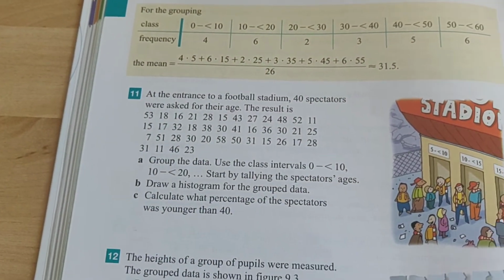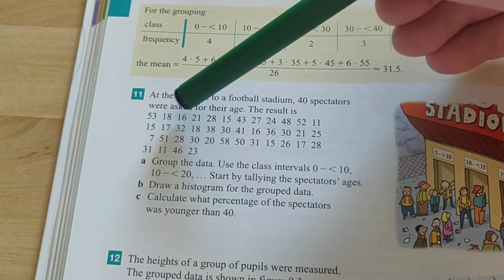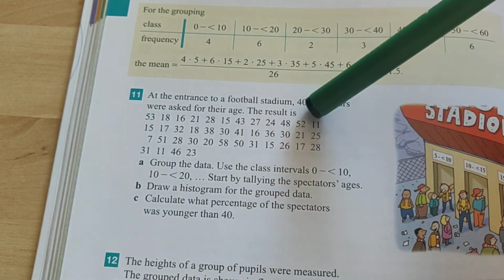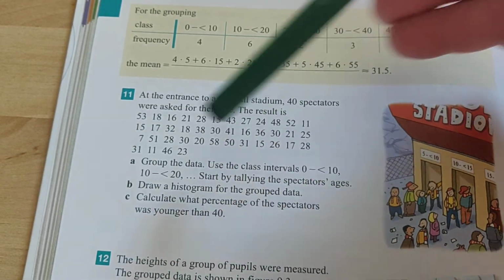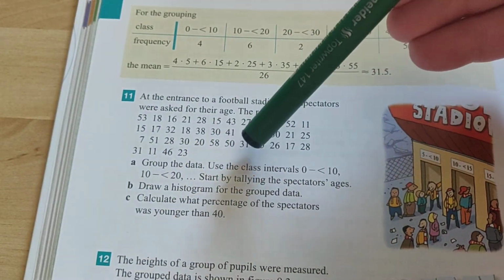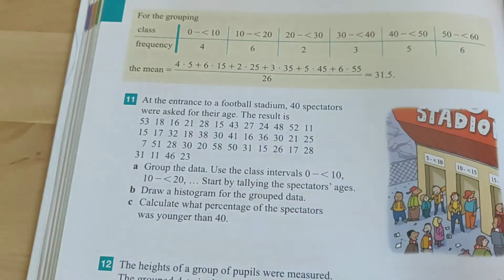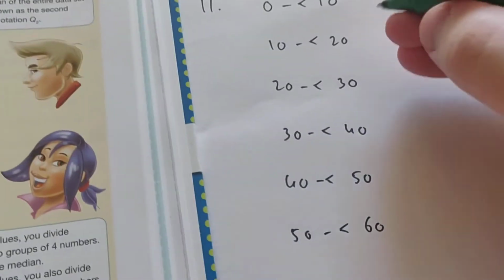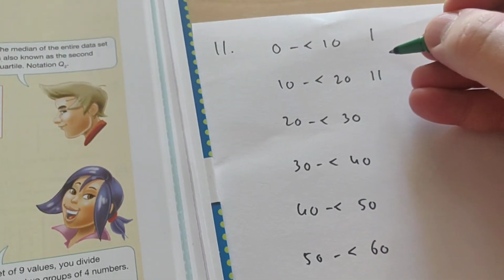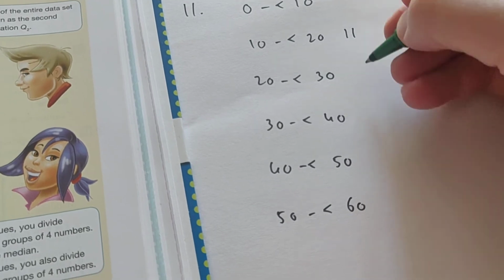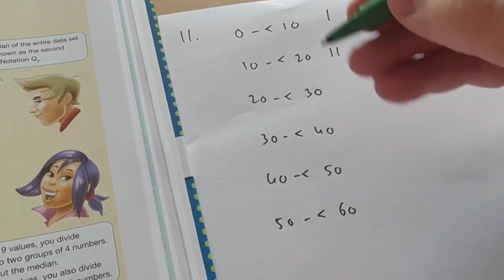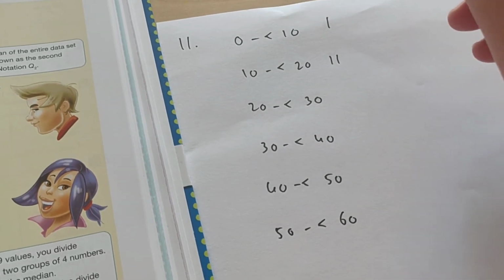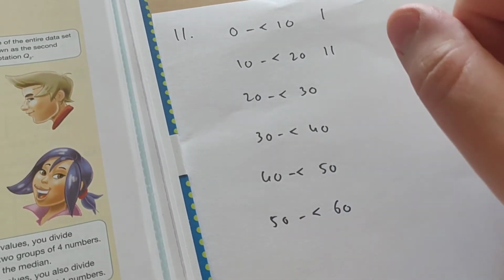Now we have between 10 and 20, so you can count them here. That's 1, 2, and then 3, 4, 5, 6, 7, 8, 9, 10, 11. I might have missed one, but you get the point. So this is going to be 11. And then you count the next one, and the next one, etc. So this is how you tally that. This is how you make a schedule when the data has been put into different groups.